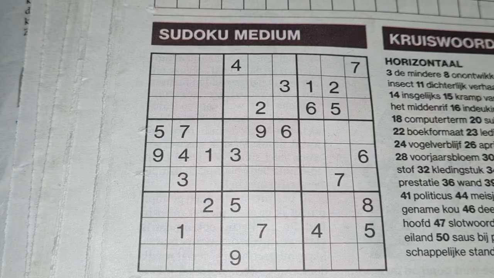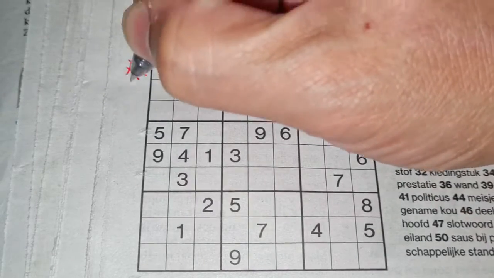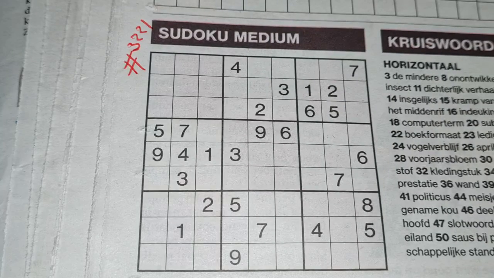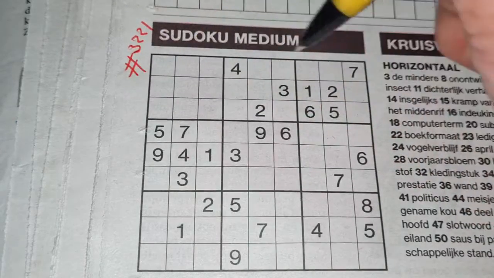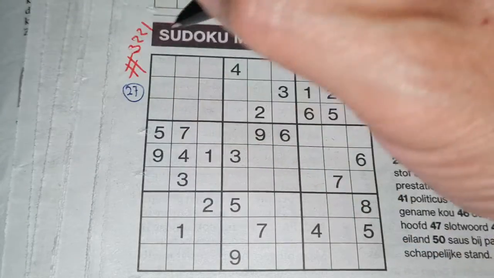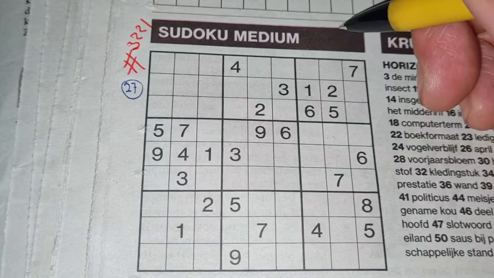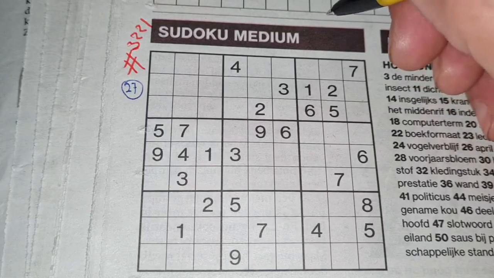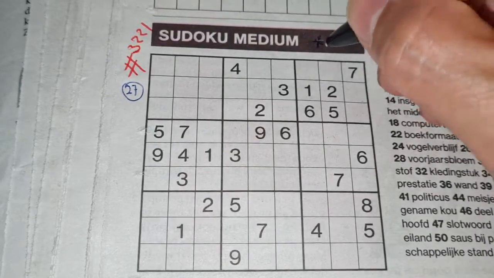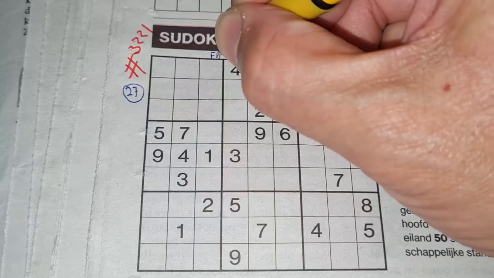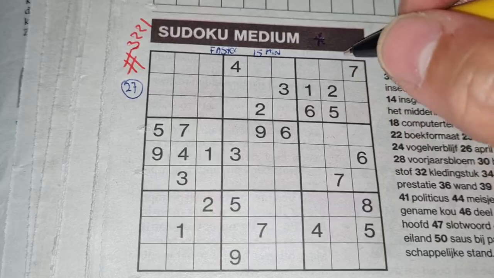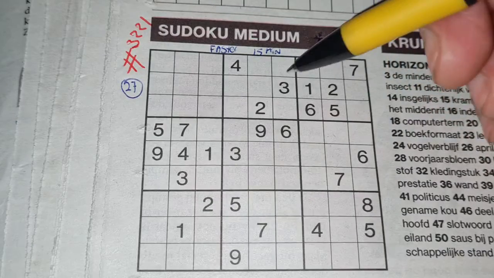And this one will be 3, 2, 2, 1. Before I start, I always count the printed digits. This one has 27 printed digits. If you compare with the 1 star, 2 stars, 3 stars, and the 4 stars Sudokus, in the additional, this will be a 1 star. And for 1 star, I need to be faster than 15 minutes. Alright, so let's get started.